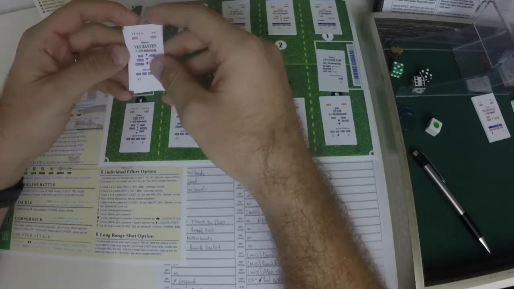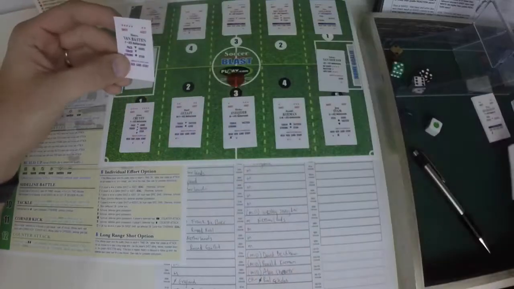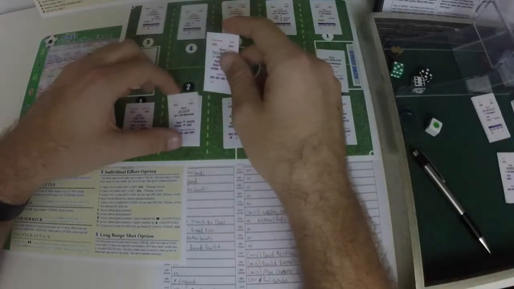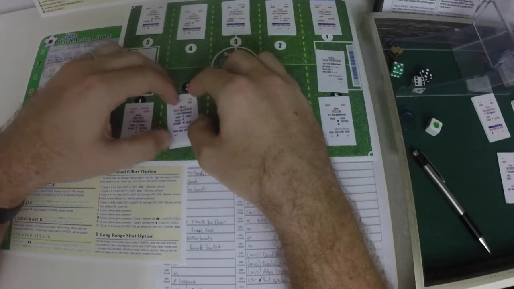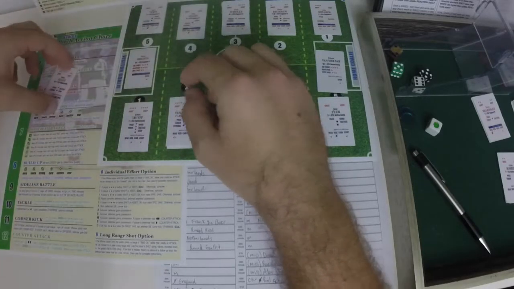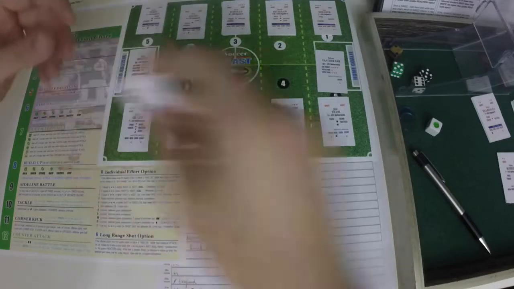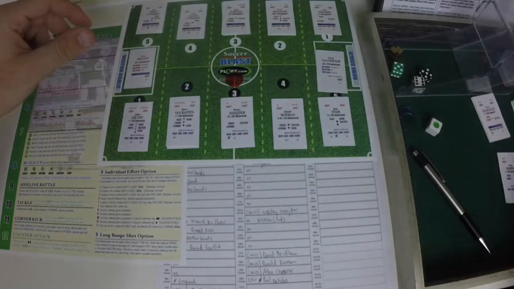So let's put Marco van Basten on there because he's definitely really good here. So let's get him out there. And that shot rating, my goodness. So Ruud Gullit is going to be substituted here. And we'll put him on there. Okay.